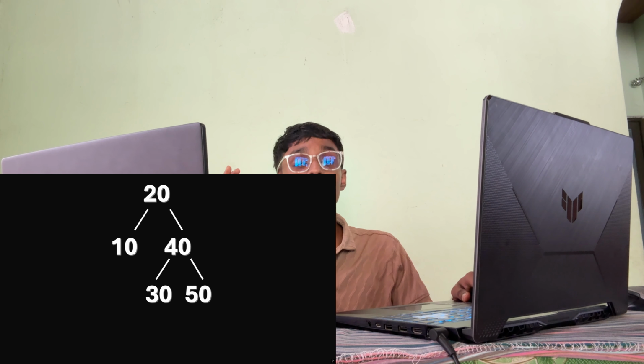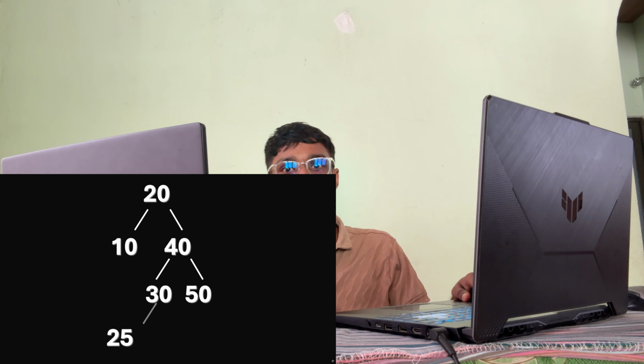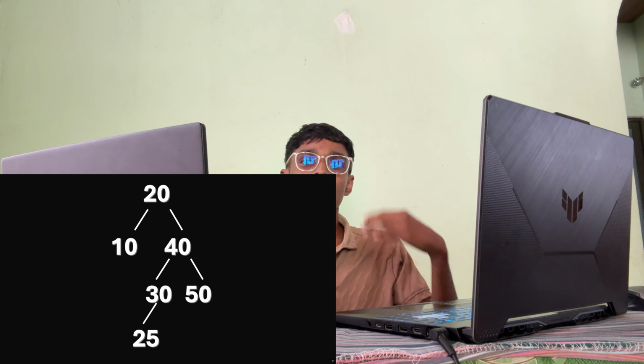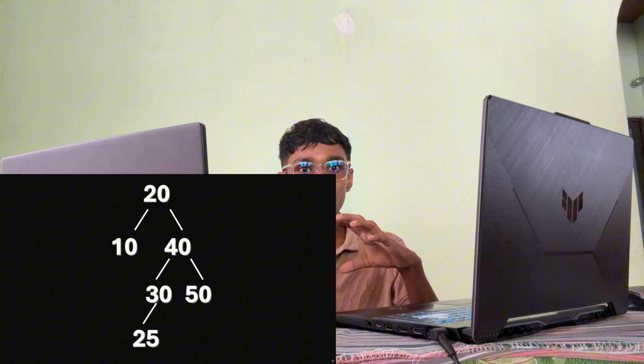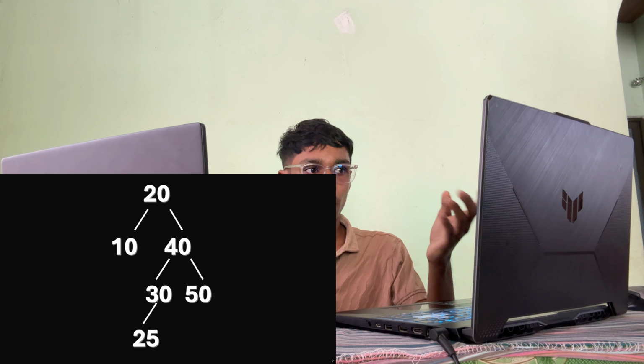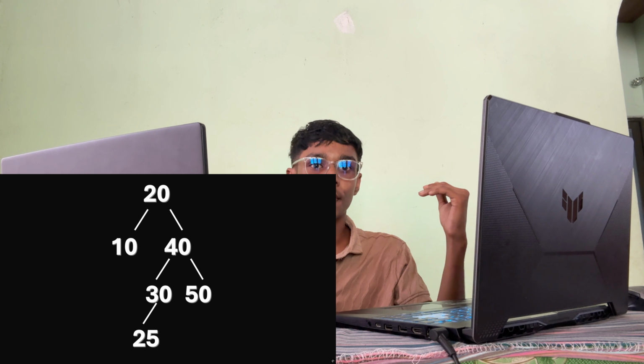Next we insert 25. 25 goes to the left of 30 because 25 is less than 30 but greater than 20.